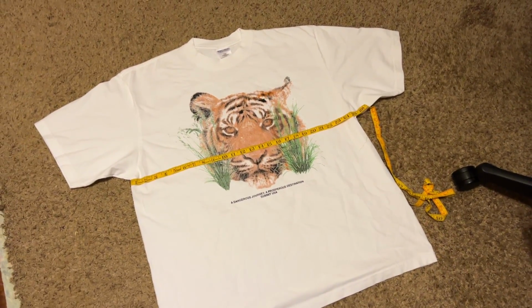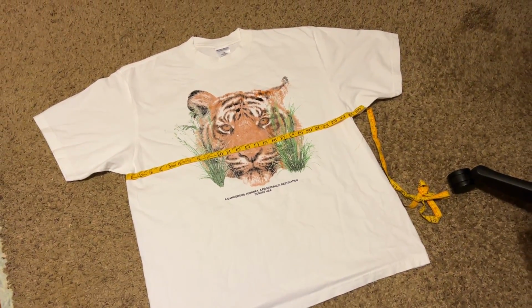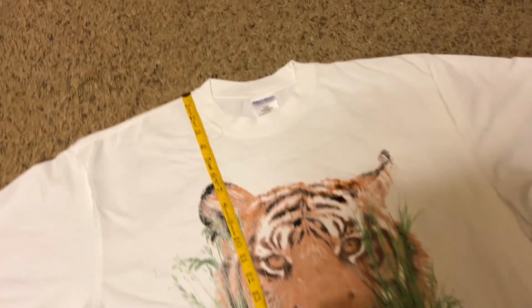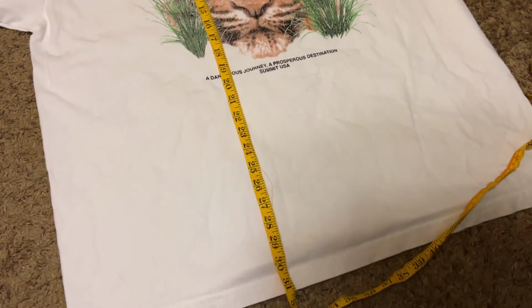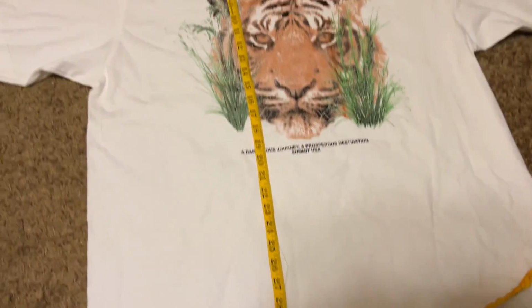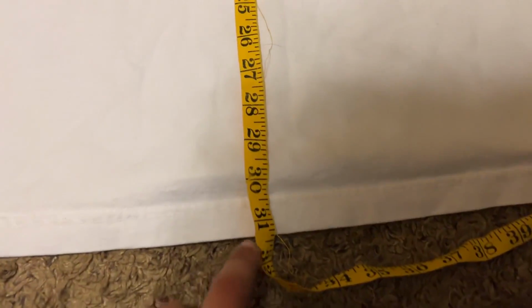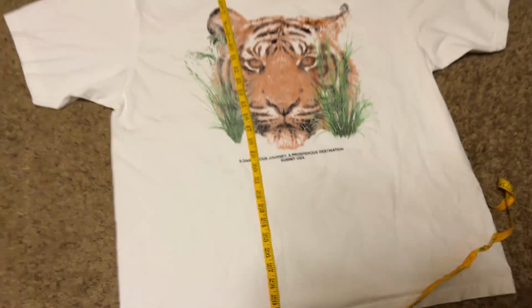Let's say we like the length of the shirt and we want to measure the length. You can start the tape measure right near the neck and follow it straight down. This is not really straight. You could take more time with your garment, but as you can see, it comes to about 31 inches long in body length.